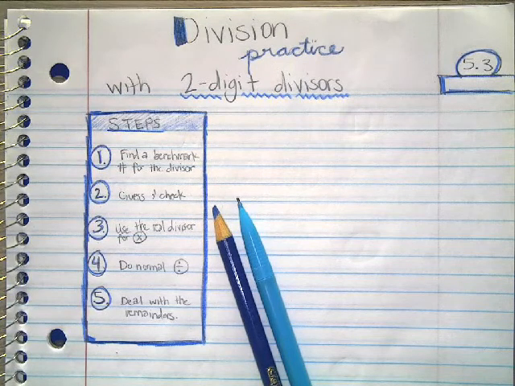That's close to the actual number. Step 2, you're going to do a guess and check, which means you're going to use your mental math skills and your multiplication skills to guess and find a close answer. Then you're going to use the real divisor for multiplication. And step 4, you're going to do the normal division steps, which are divide, multiply, subtract, bring down.